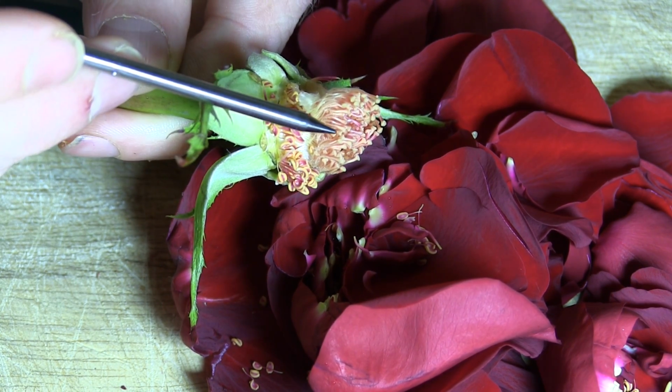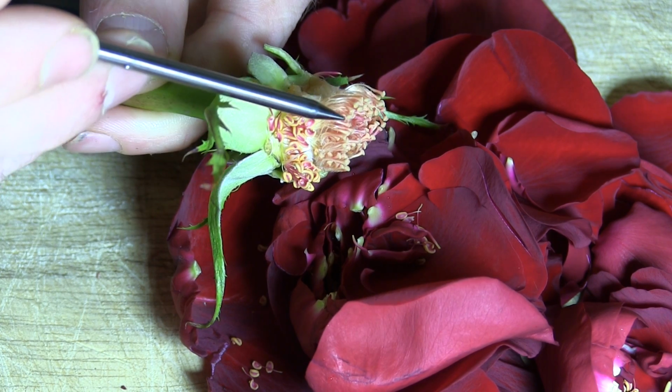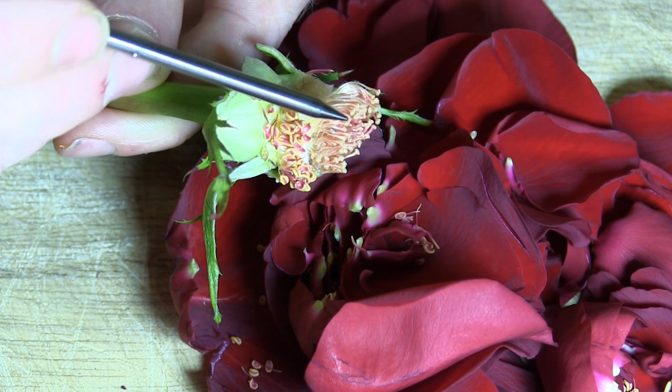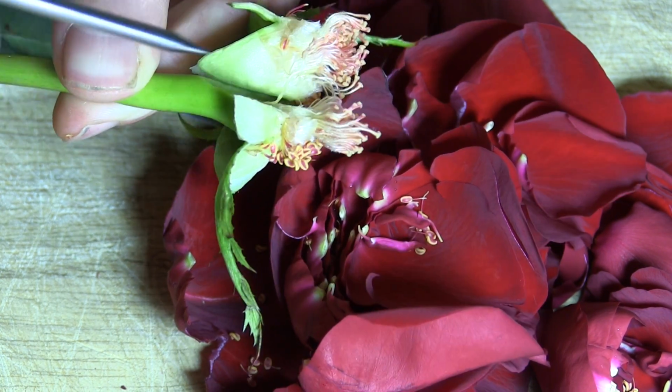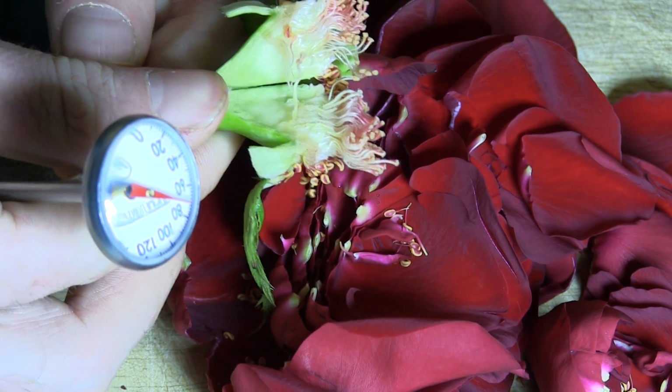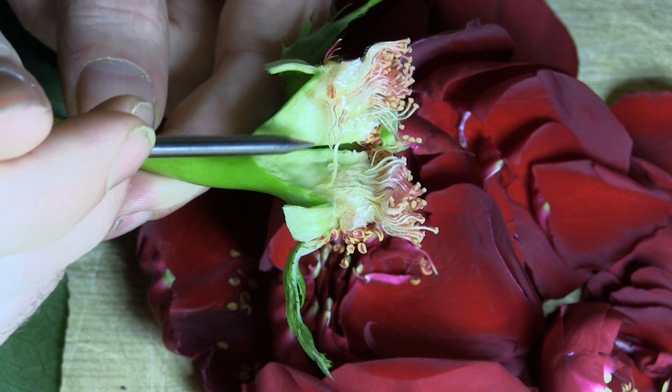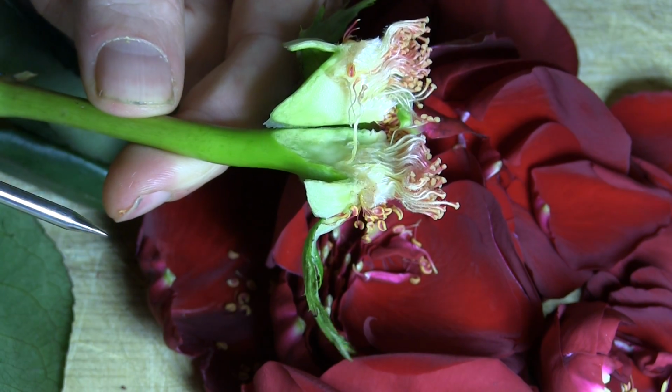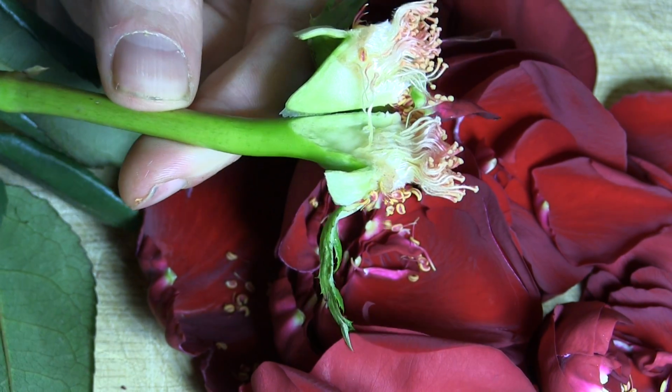Now these are called stigma, and this is where the pollen can attach. And when the pollen attaches, it goes down all the way inside to where the eggs are. Now the eggs are in here somewhere. Can't really see them, but they're there. They're just really tiny.